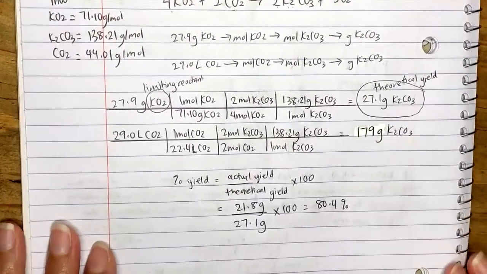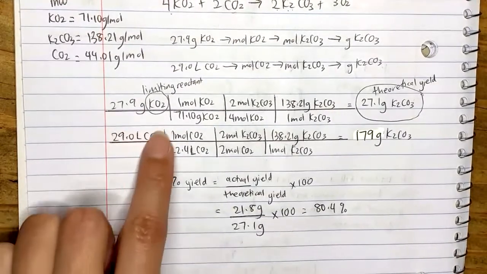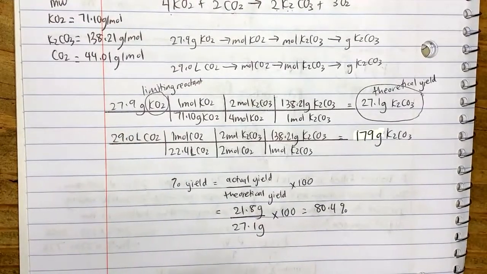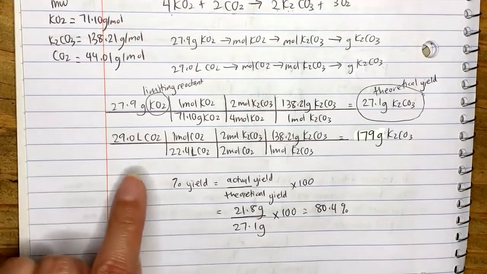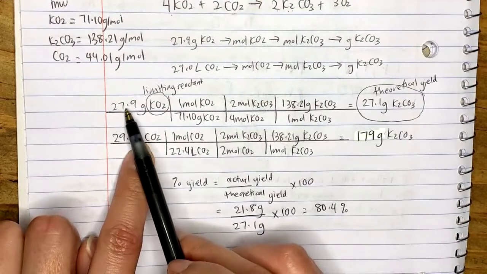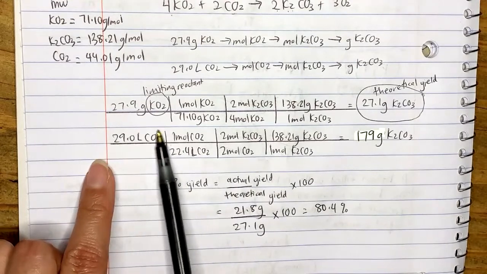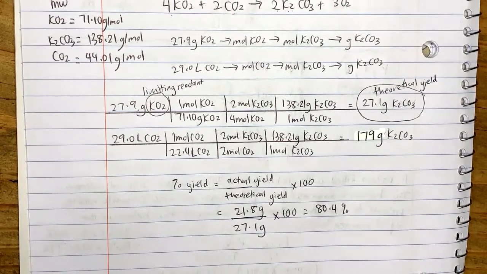Now, what if they were really sneaky and they say, well, who's the excess reactant and how much is left over? Well, that right there, right? This is the excess, and how do you find what's left over? You find out how much of this guy was used, assuming all of this is used up. So you have to pair KO2 with CO2, find out how much CO2 was used if all 27.9 grams of KO2 was used. And then you take 29.0 liters minus whatever liters of carbon dioxide that was used up. Okay, that's how you would find how much excess was left over. So that's one question here that has to do with STP.